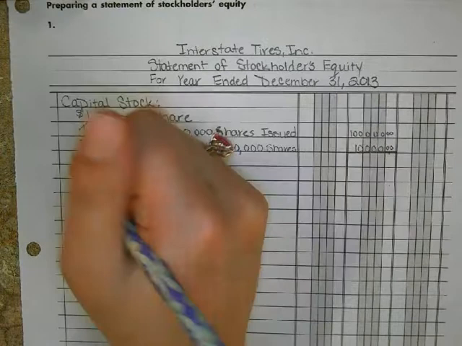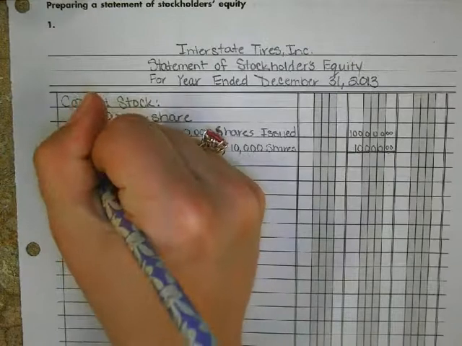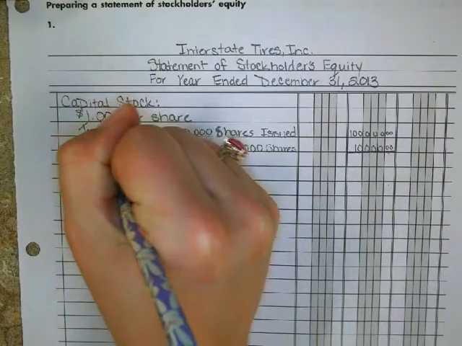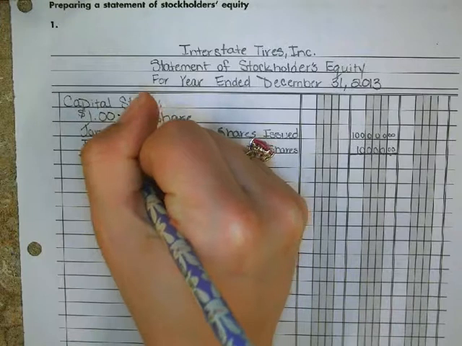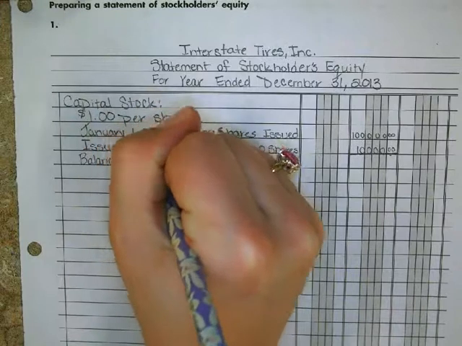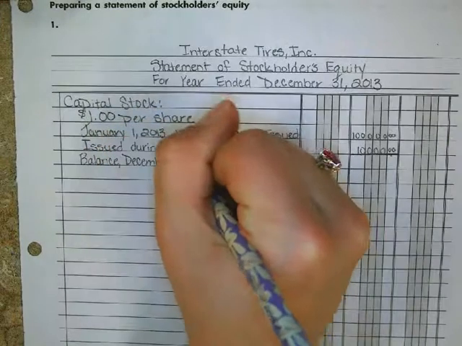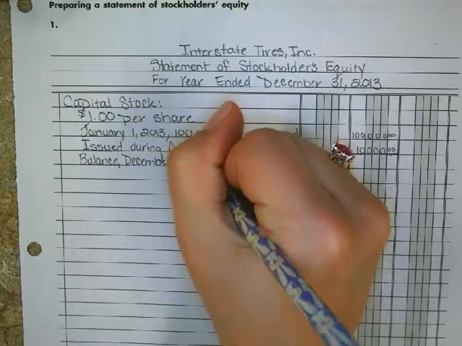Our balance. Okay, this balance at the end of the year. So we're going to say balance December 31st, 2013.